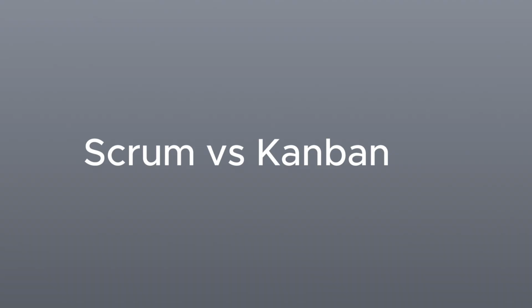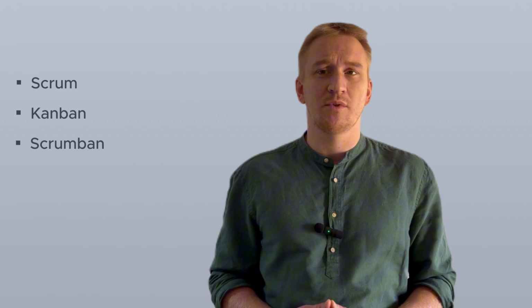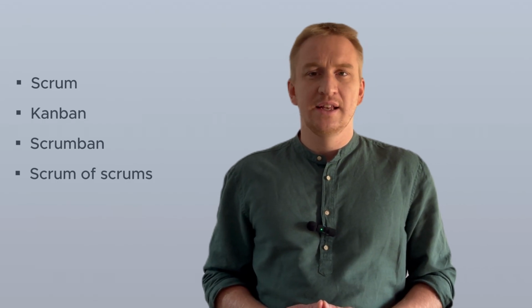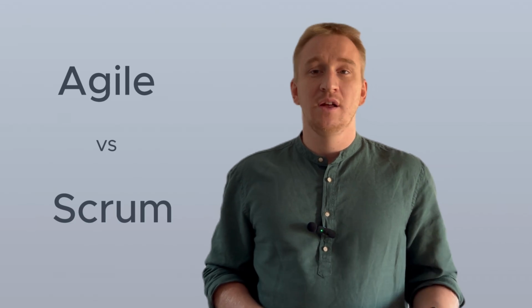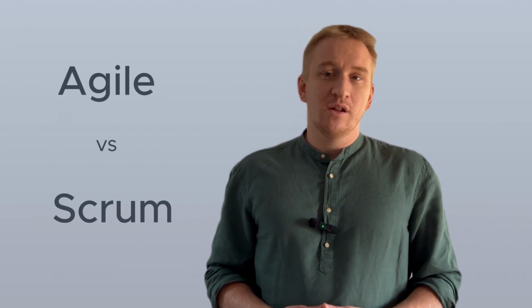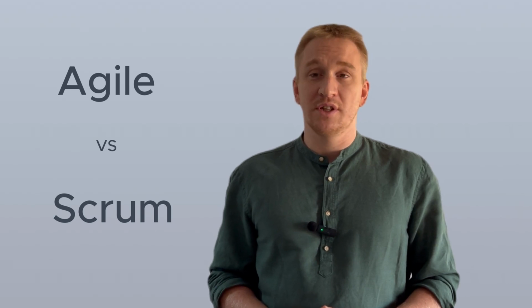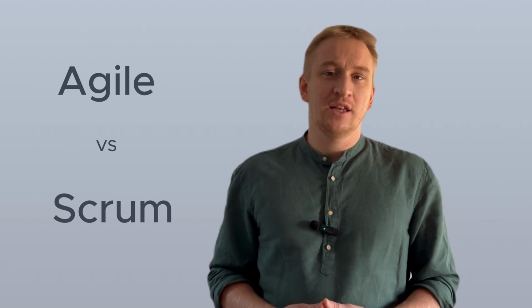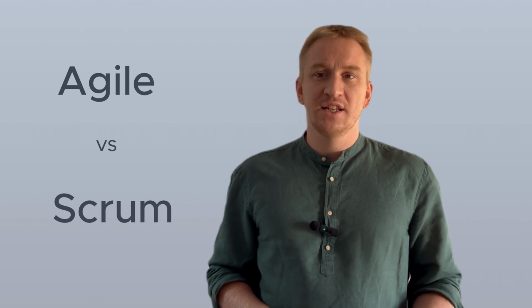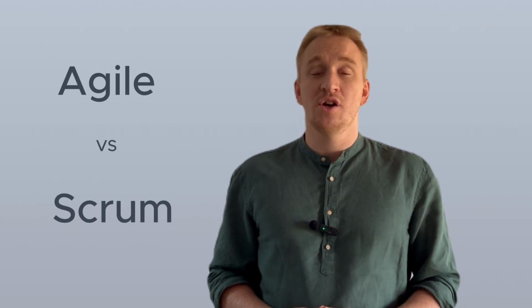In this course, we are going to focus on Agile approach. Agile has different workflows to organize work, like Scrum, Kanban, Scrumban, Scrum of Scrums, and so on. Sometimes people might mix up the difference, for example, between Agile and Scrum. Agile is just a concept with principles we have just taken a look at previously, while Scrum and Kanban are workflows to physically organize work inside Agile.